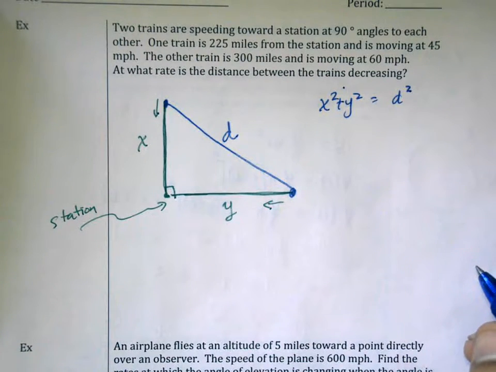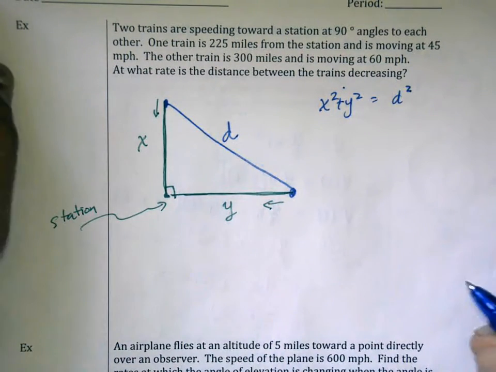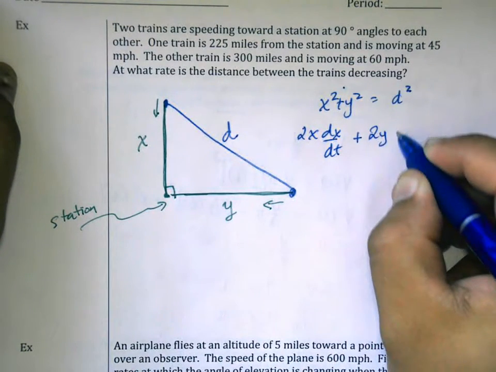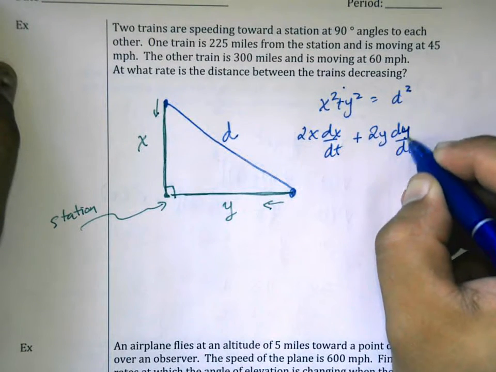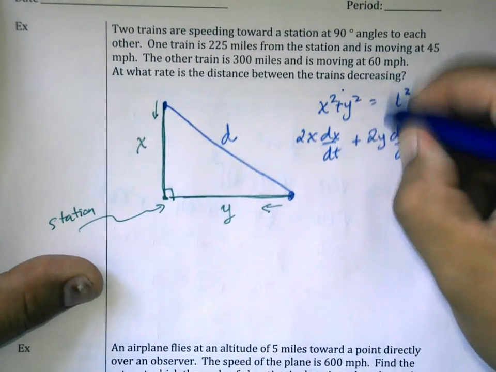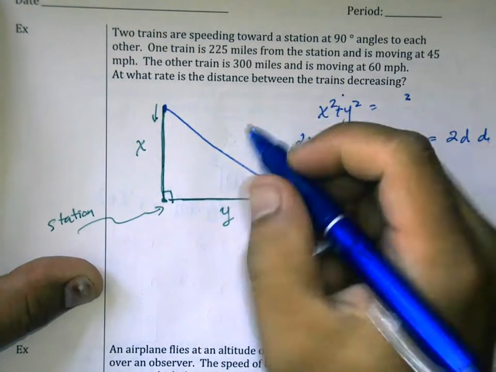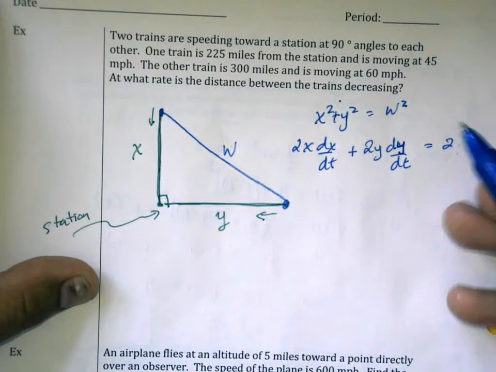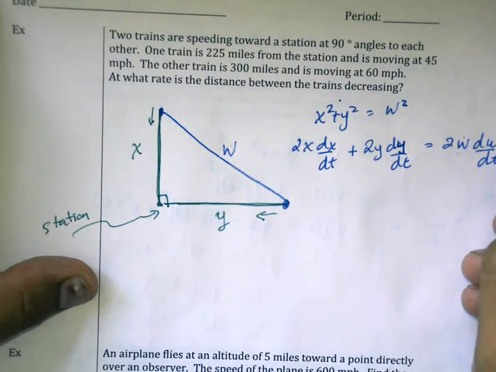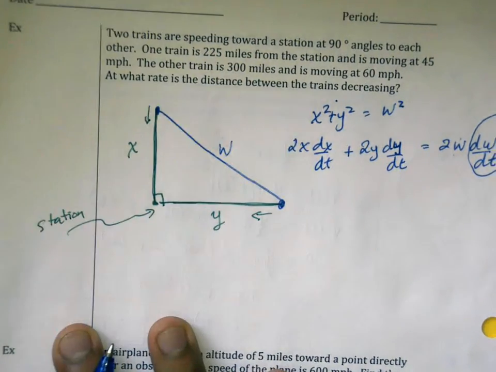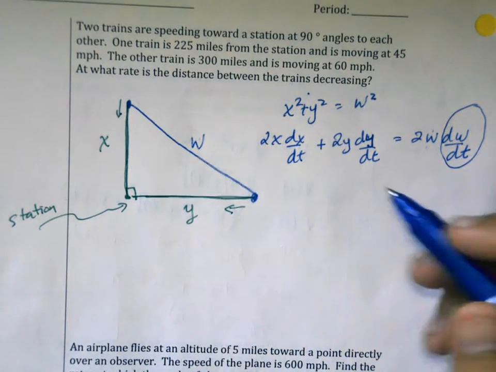And now then we can take the derivative with respect to time. All of these problems right now have the functions changing with respect to time. So then this becomes 2x dx/dt plus 2y dy/dt equals 2d. Oh, I realize I don't want to use d because I'm going to end up with dd. So let's call this w. Okay, so this is going to be 2w dw/dt. And this is what we're looking for. We want to know what is dw/dt when certain other scenarios are given here.